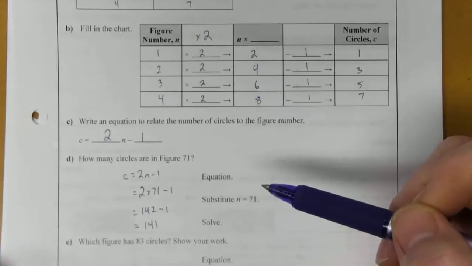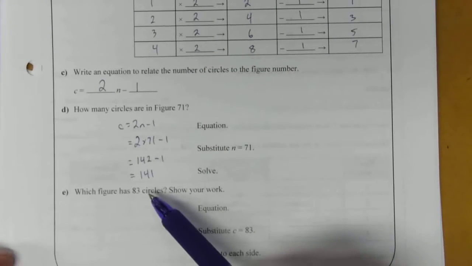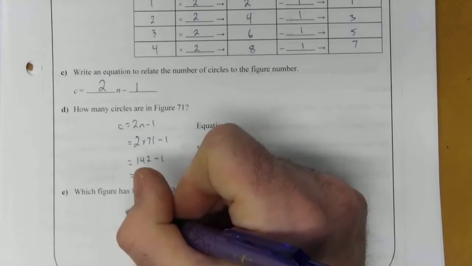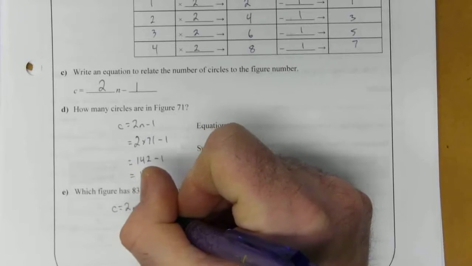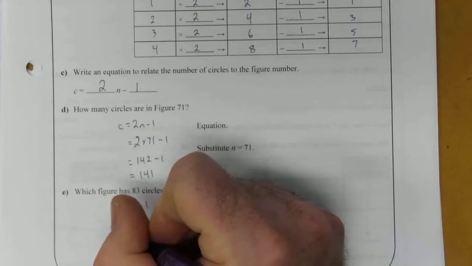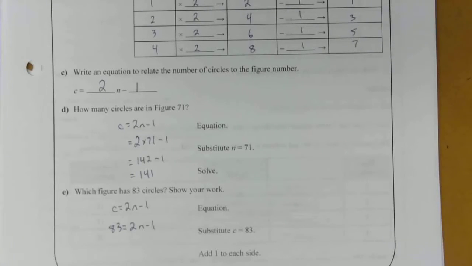We can do the opposite, and if we're given the number of circles, we can calculate which figure number that relates to. So we're told 83 circles. So let's start with our equation. C is equal to 2n minus 1. 83 circles means we're substituting 83 for the letter C. So that means 83 is equal to 2n minus 1. In order to get the n all by itself, we need to isolate it, and we need to work our way inward to get things out of the way.